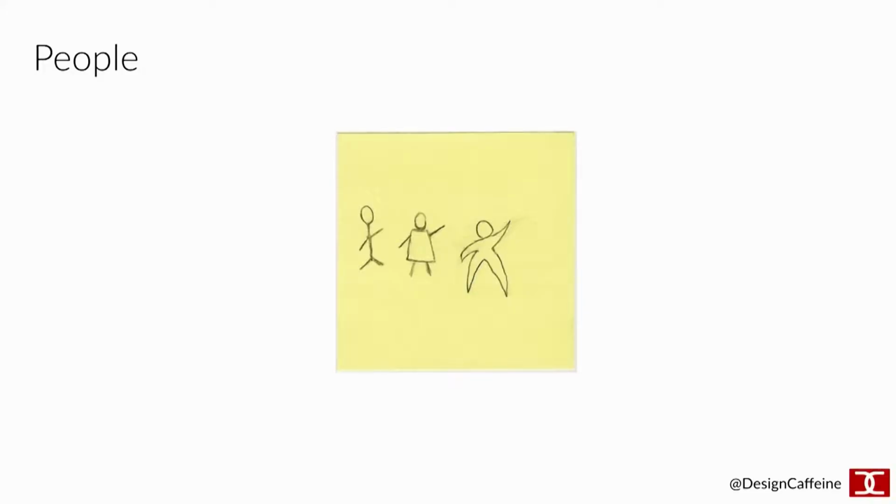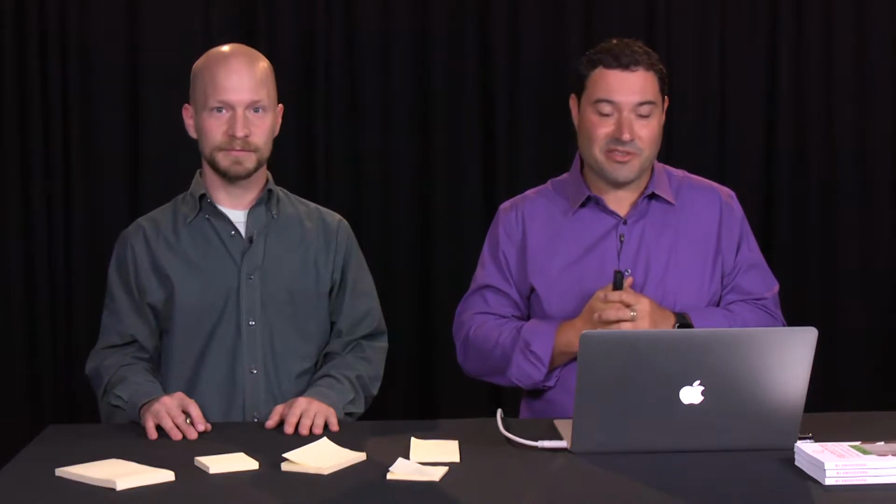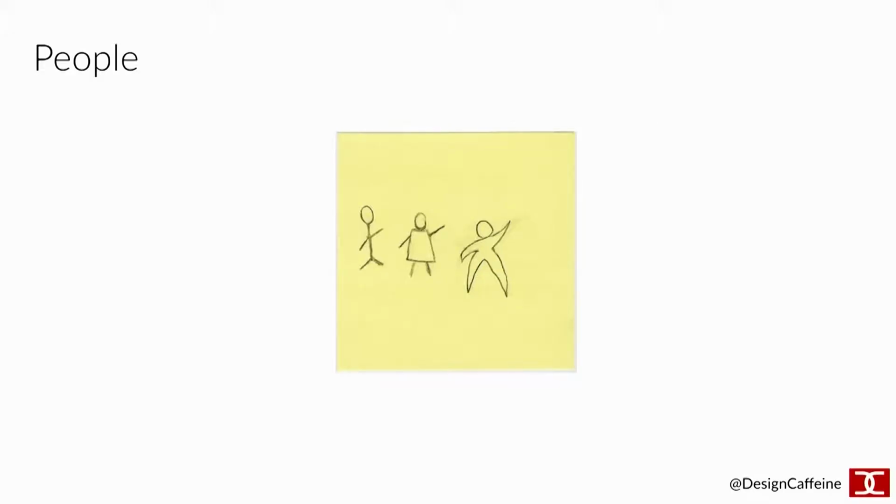Fantastic. So next up, we're going to show you how to draw people. Now, people, I personally have a really tough time with people, because I'm more of a left-brain person. My background is in development and software architecture. That's how I got into the UX, and we've all got our own little journeys to take. So when I draw people, I just stick with literally the stick figures, the one on the very left.